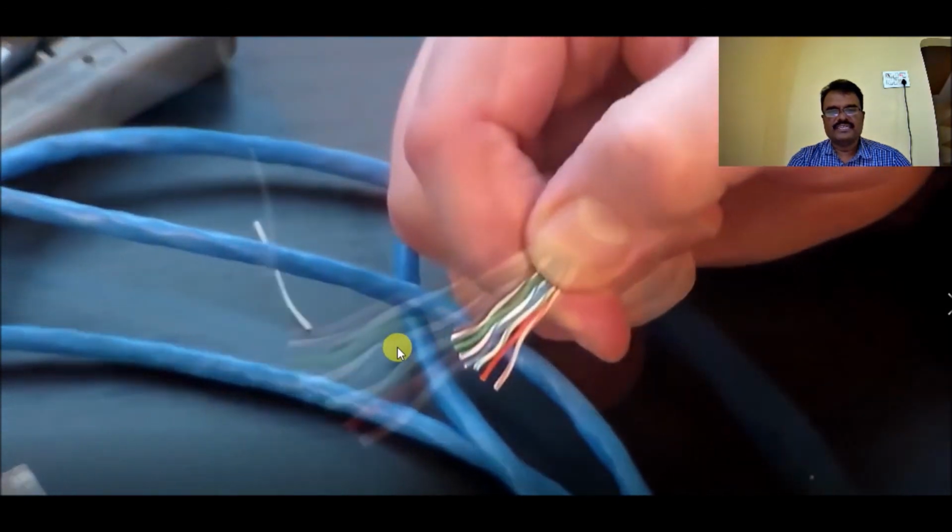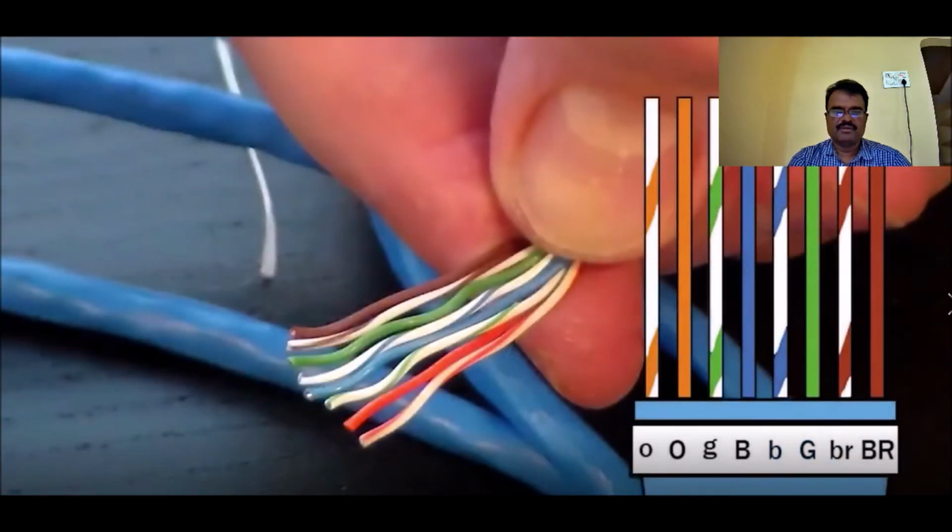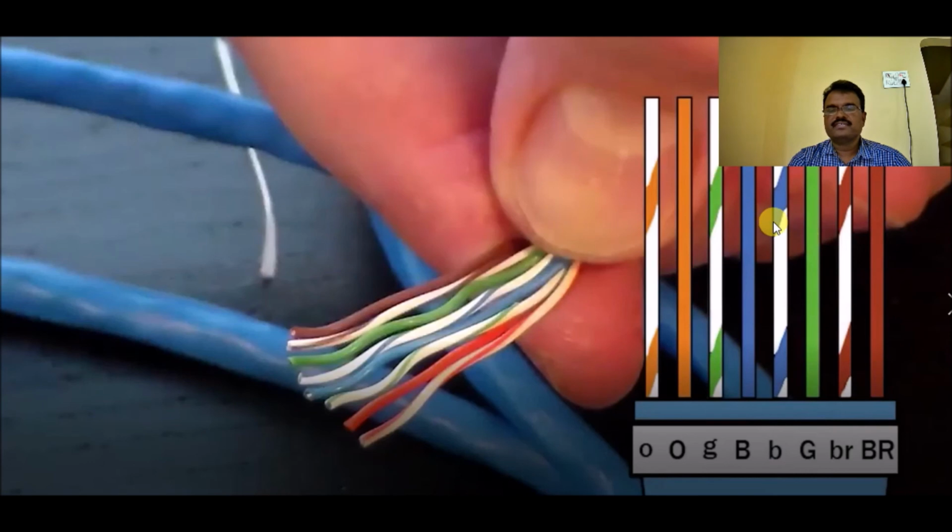After straightening the cable, we have to arrange the wires in this manner: orange white, then orange, green white, blue, blue white, green, brown white, and also brown. So this is the wire position order of arrangement here. We have to arrange them in this order.